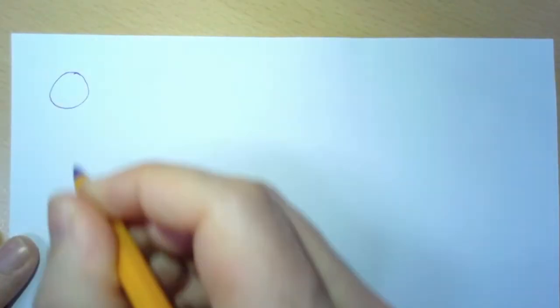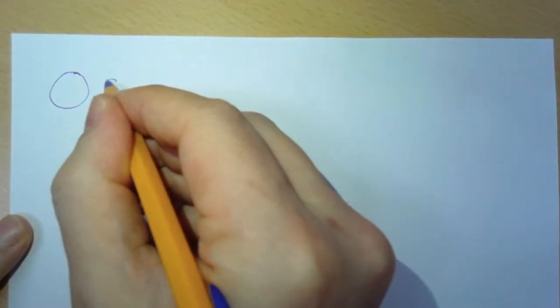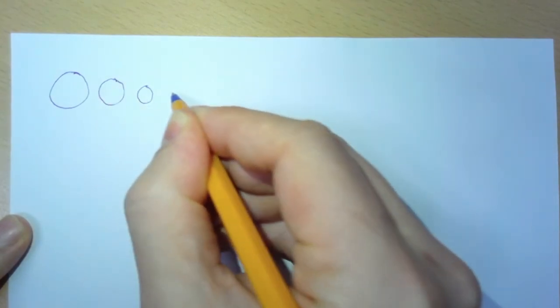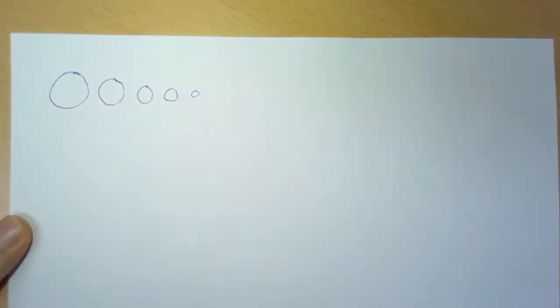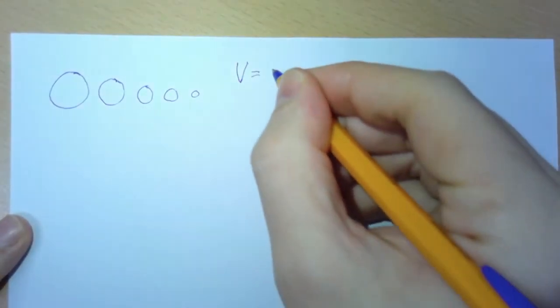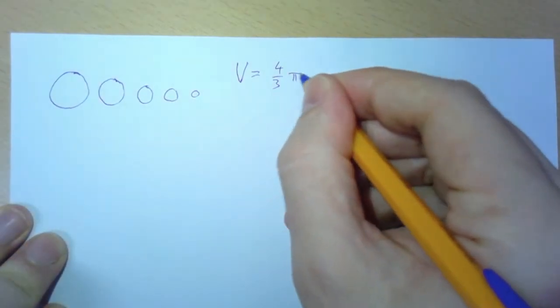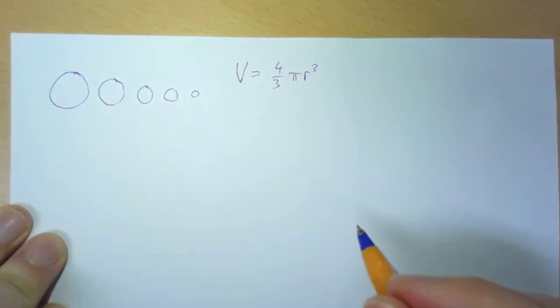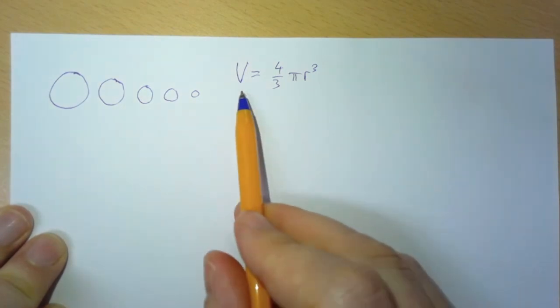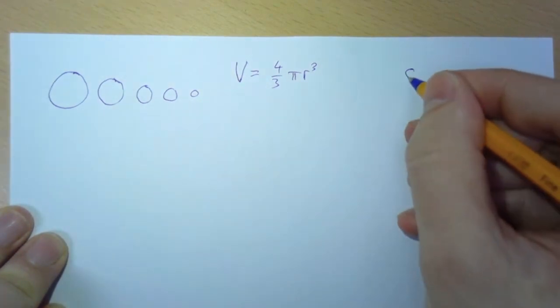So we have this spherical raindrop, and it gradually becomes smaller as time goes by because of evaporation. The volume of a sphere is 4 over 3 pi r cubed, and we know that the volume is decreasing at a rate that is proportional to the surface area.